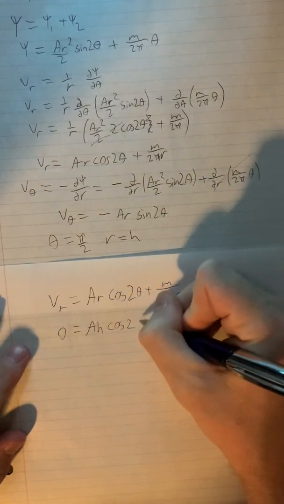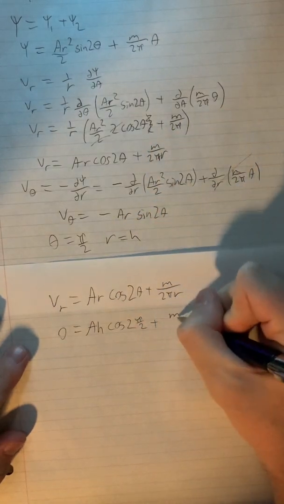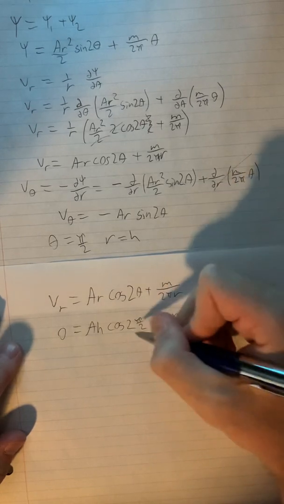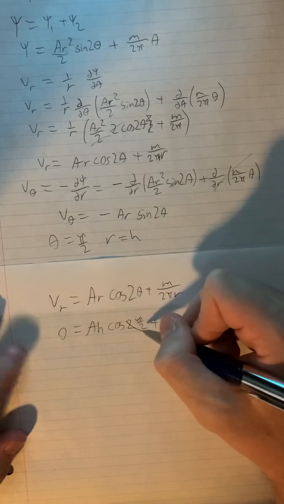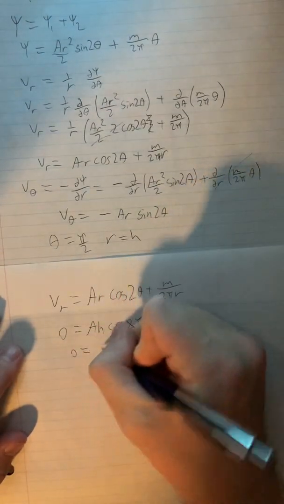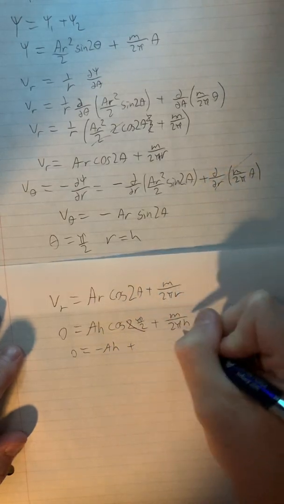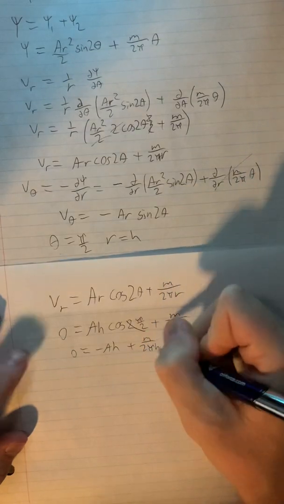Cosine 2 theta, we sub in pi over 2, plus m over 2 pi r, we sub in h again. This actually cancels out, so it just gives us cosine of pi, which we know is negative 1. So 0 is negative a h plus m over 2 pi h.